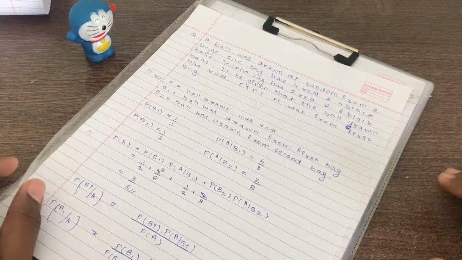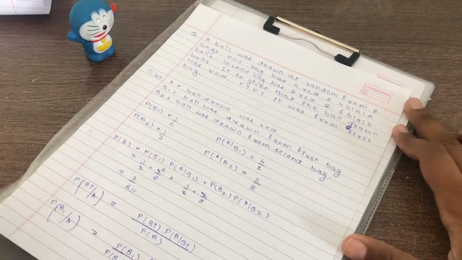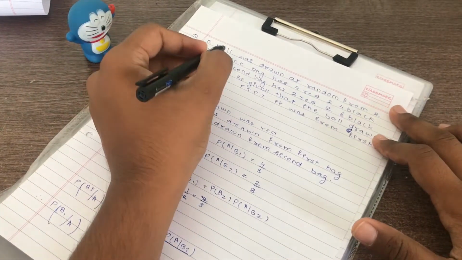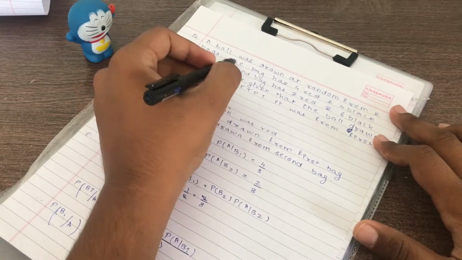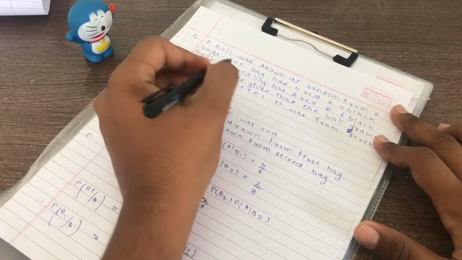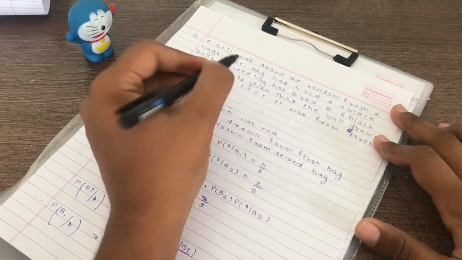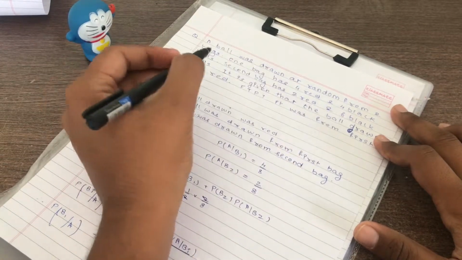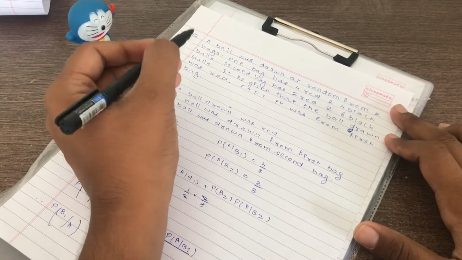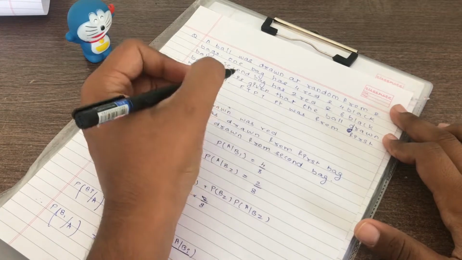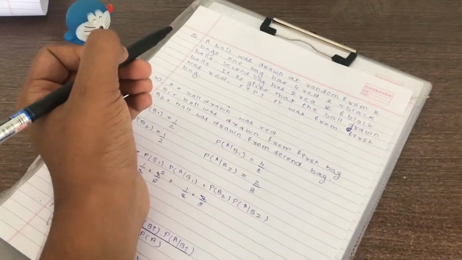Hello friends, welcome to the Bayes theorem question. So in this question it is given that a ball was drawn at random from 2 bags. One bag had 4 red and 4 black balls. Second bag had 2 red and 6 black balls. It was given that the ball drawn was red. Find the probability that it was from the first bag.